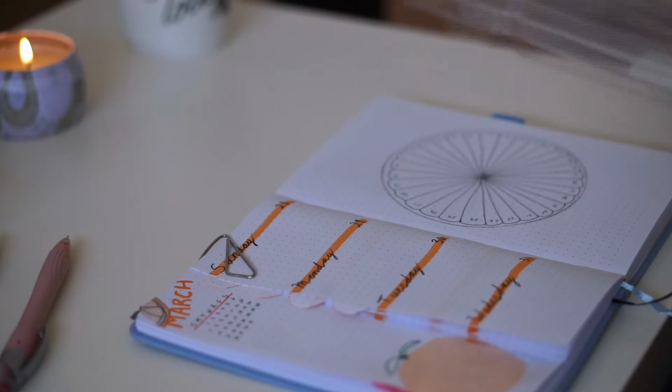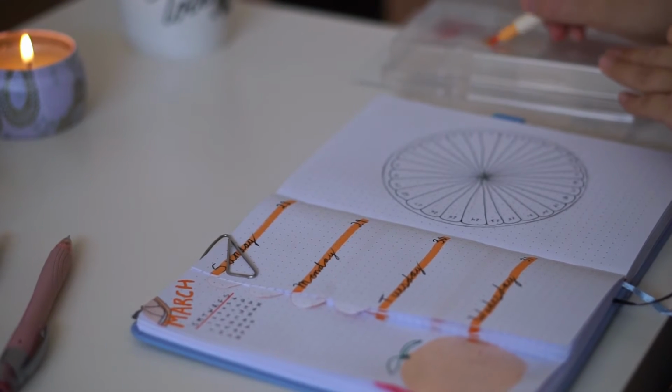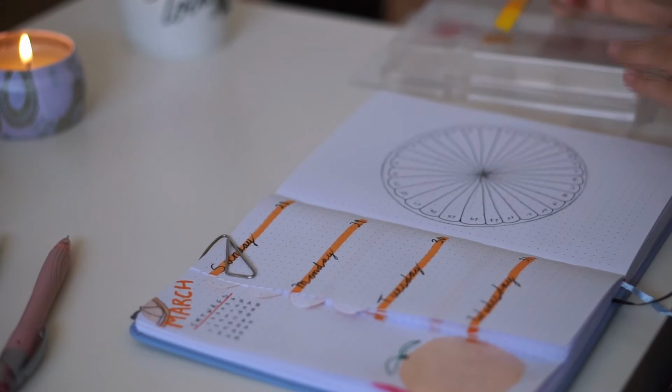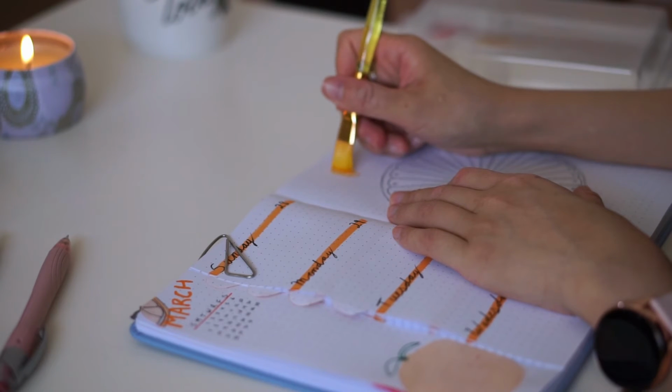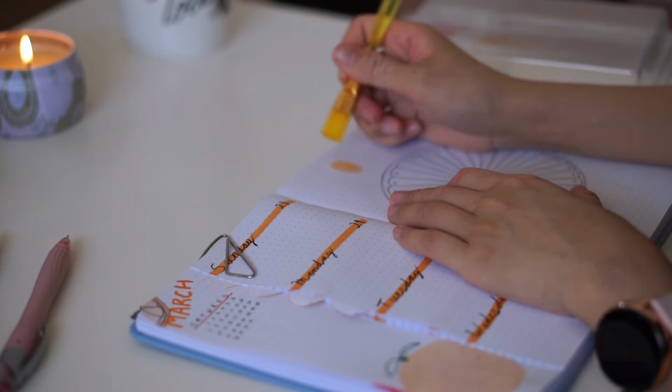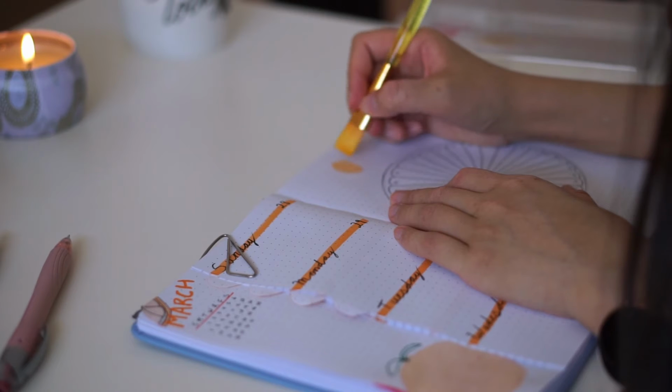But yeah, I basically did the same thing for the watercoloring method. I just took my brush pen, scribbled on a little piece of plastic, dipped my brush in water, and then painted directly onto my page. I kind of wish I had a better brush though.